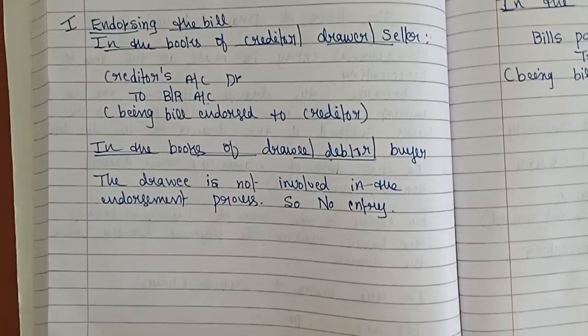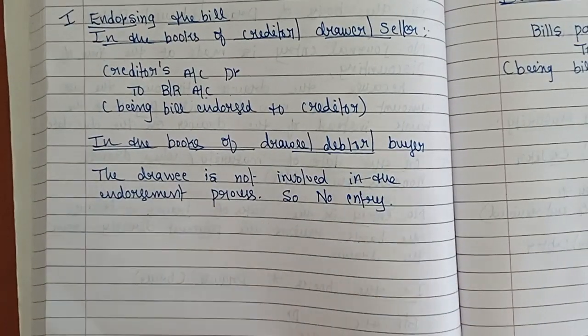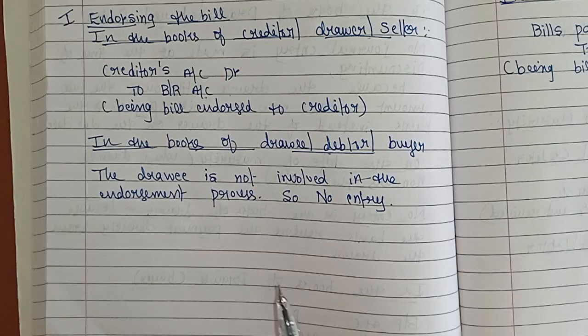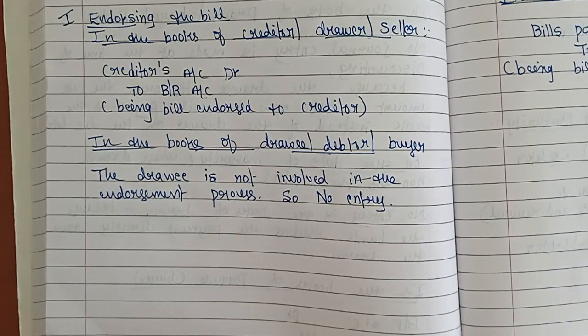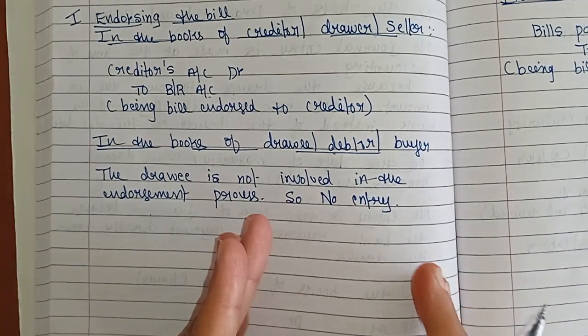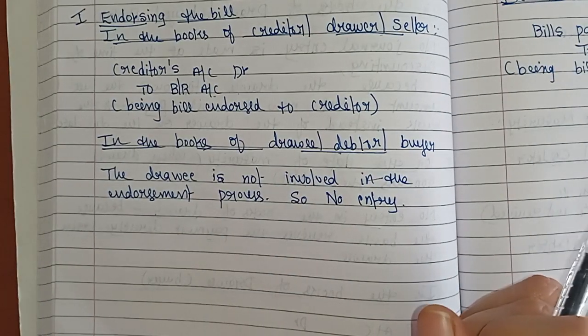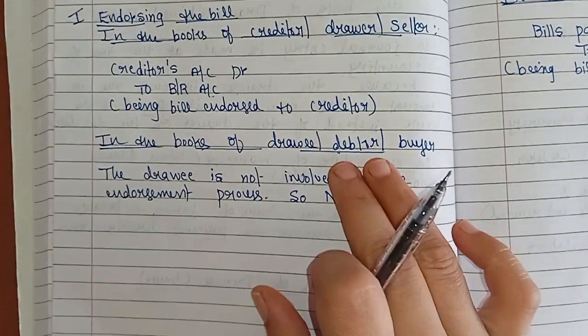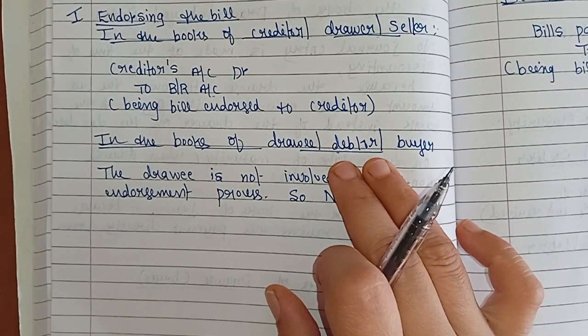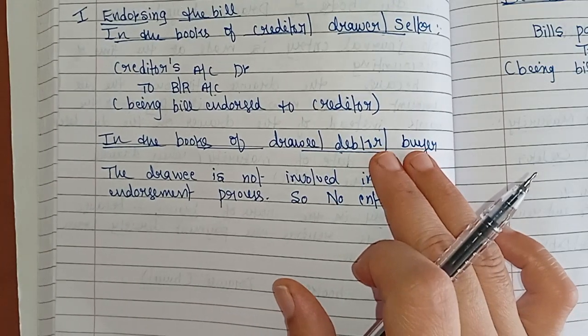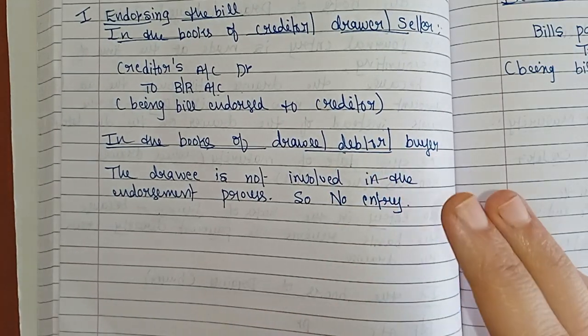And in the books of drawee or debtor or buyer, again here the drawee is not involved in the endorsement process. So there is no journal entry, means only the drawer and the endorsee are affected. Therefore in the books of drawee, there is no journal entry at the time of endorsement of the bill.